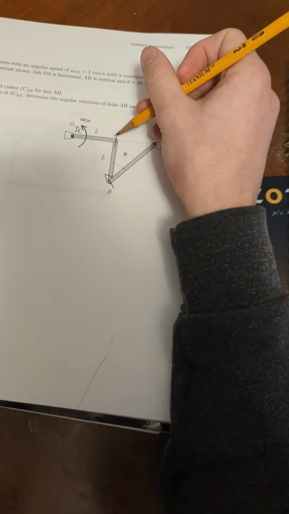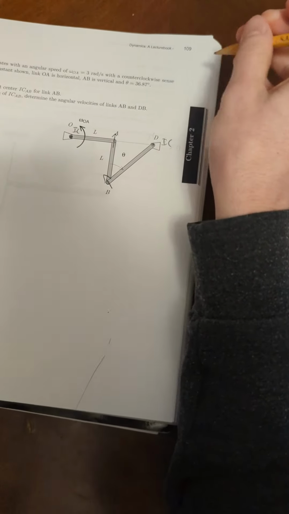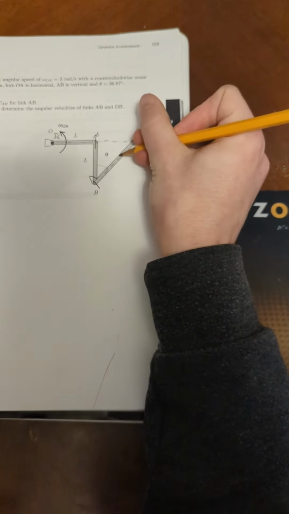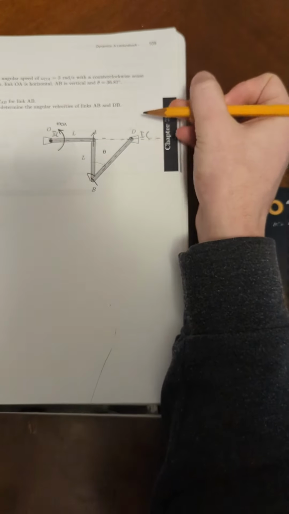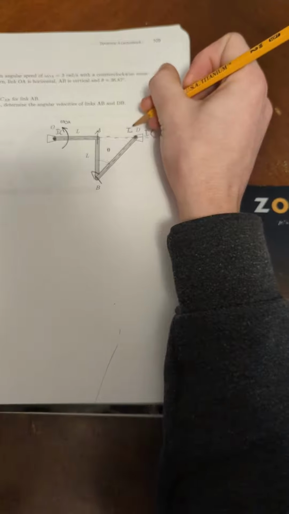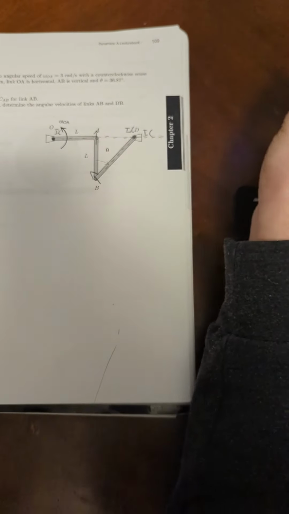Now, we need to draw perpendicular lines to these velocity vectors and see where they intersect to find the instant center. Let's do that. Perpendicular at A, and then perpendicular at B. As you can see, they intersect at point D. Thus, the instant center of AB is at point D.